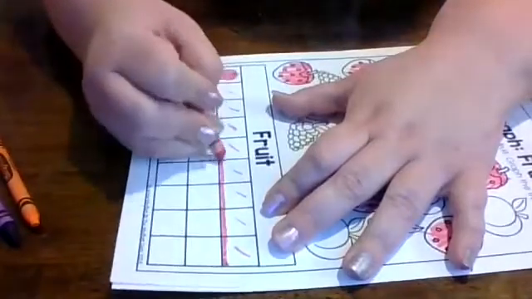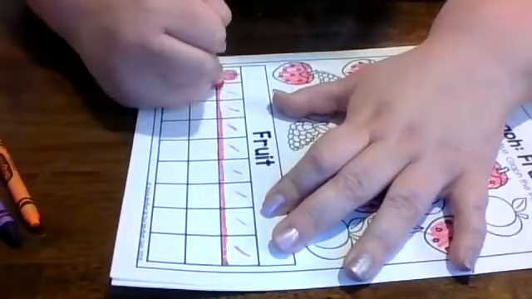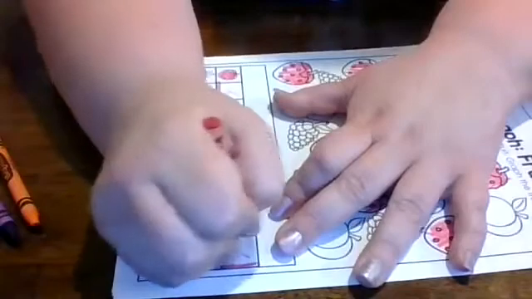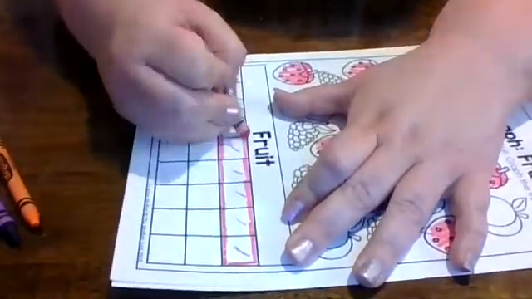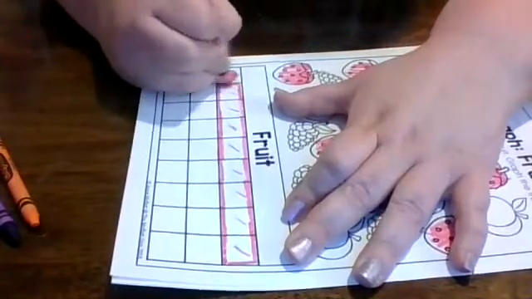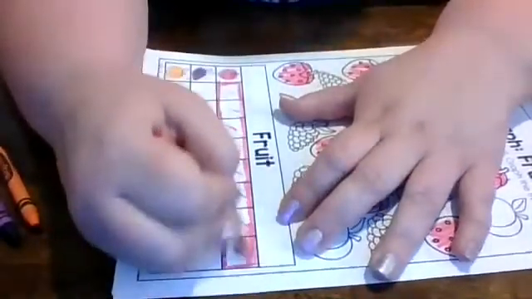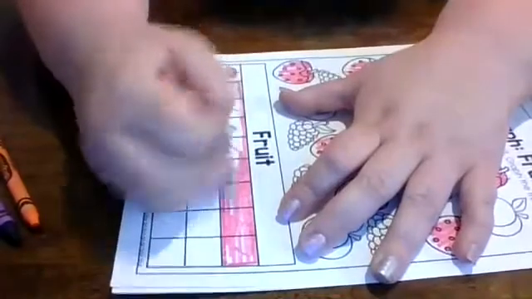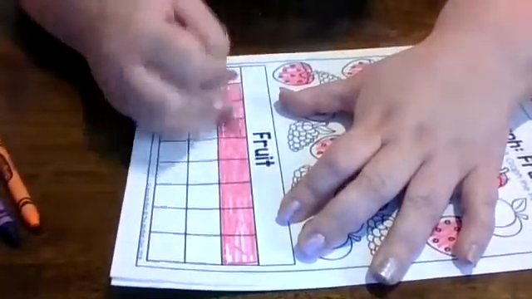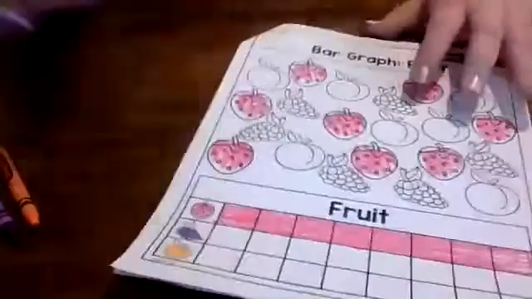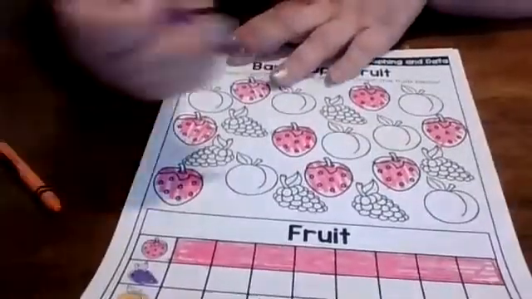I'm going to outline mine so I can see with my eyes where I need to stop coloring. Okay, and then I'm just going to color it in. Okay, all right, now the same thing with grapes.